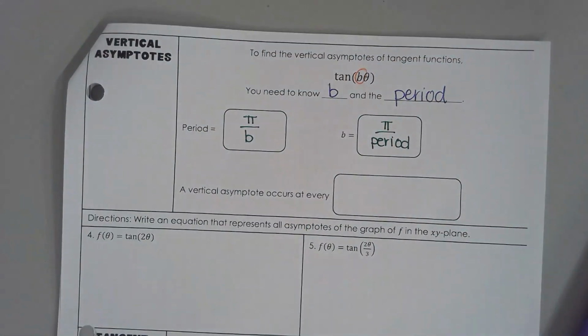Just like we did with sine and cosine, it was 2 pi over b, or we could say 2 pi over period is going to give you b. It's the exact same, except instead of using 2 pi, we use pi because the period's different.